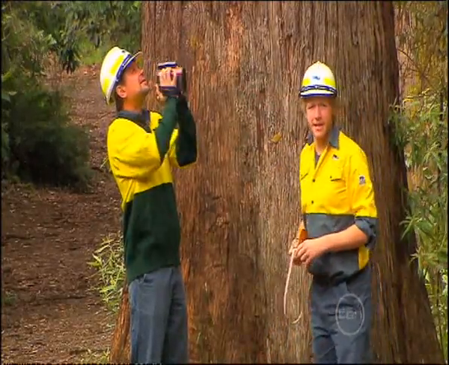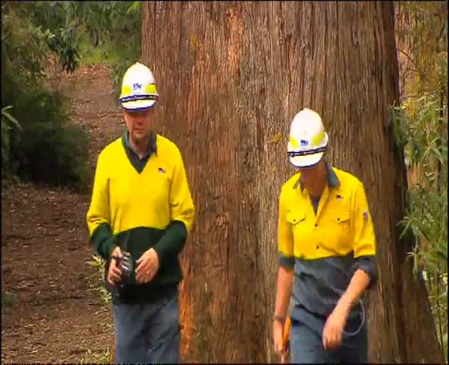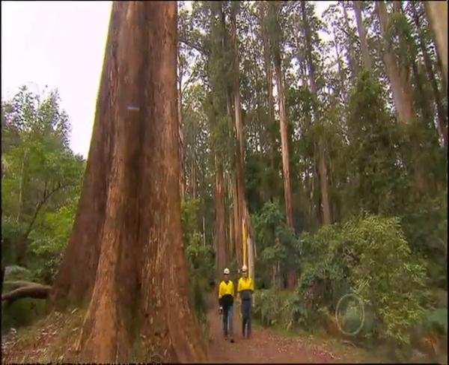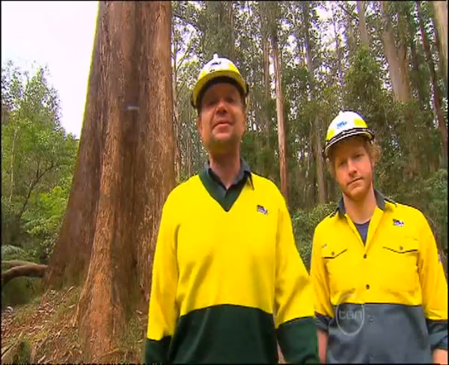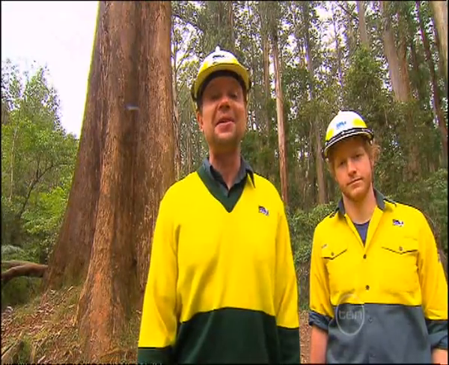So now you know how carbon is taken up and stored by trees. And why ecosystems like this are so vital for keeping large amounts of it safely locked away.